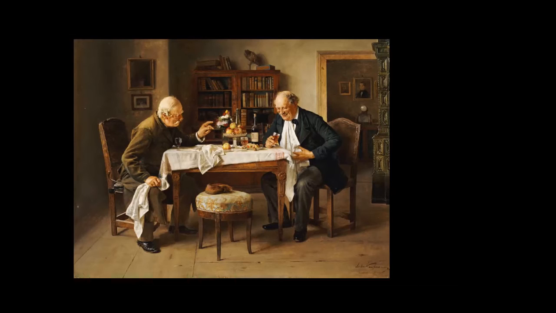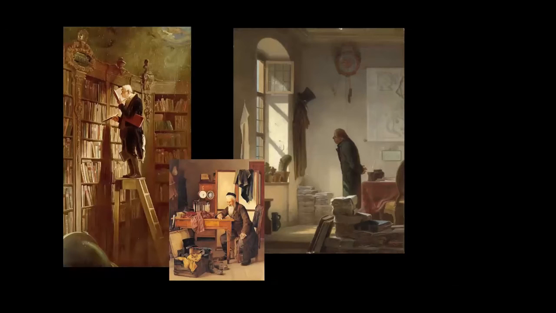These sort of pictures were immensely popular in the second half of the 19th century. And there was a tradition. This is Isidor Kaufmann in the middle. On either side, these are paintings by Karl Spitzweg, who is an artist in the early to middle 19th century, another Viennese artist who made a great speciality of these kind of cozy, slightly humorous pictures of middle-aged and elderly gentlemen indulging their hobbies.